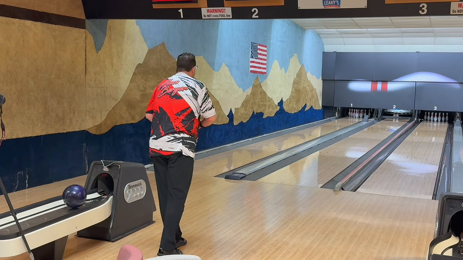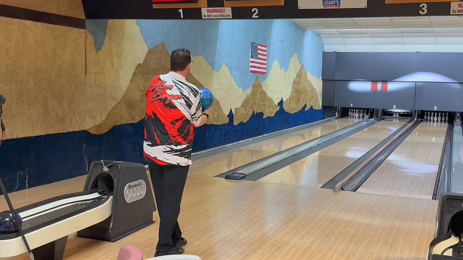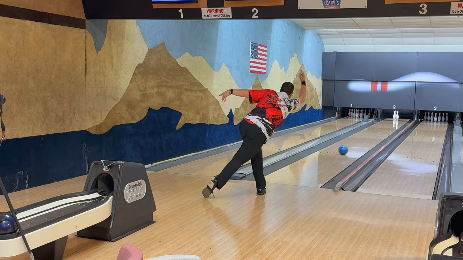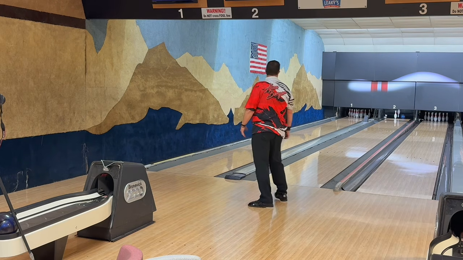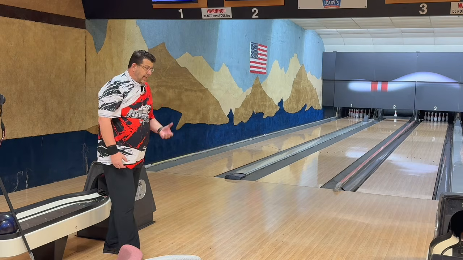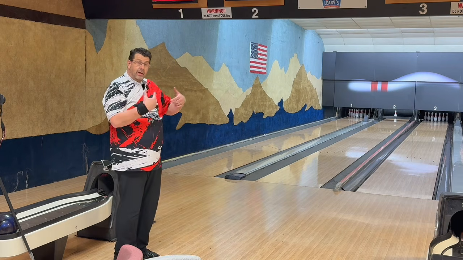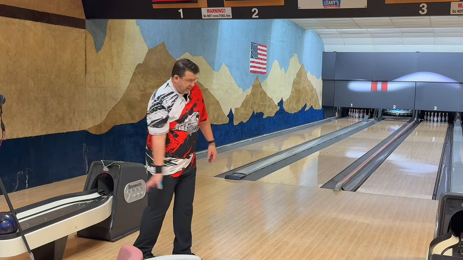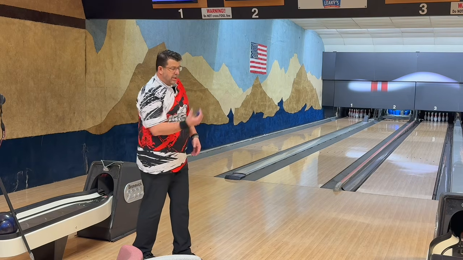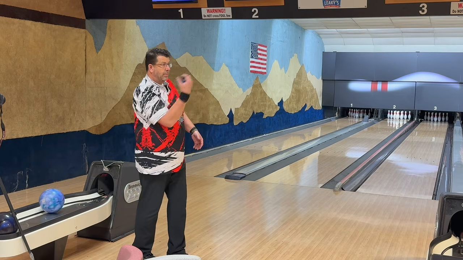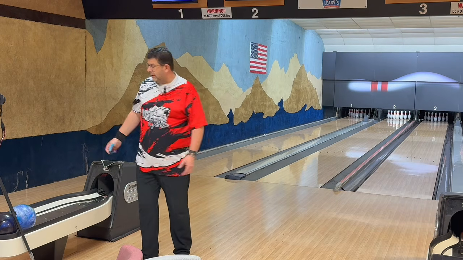I'm going to try to pick this spare up again. The difference in my spare ball release and a heavy end over end rolly ball is with my spare ball, my fingers are above the equator and I'm just kind of pushing it down. When I'm rolling the ball, I'm still doing this, but I've got my palm up, so I am releasing the ball down on the lane.